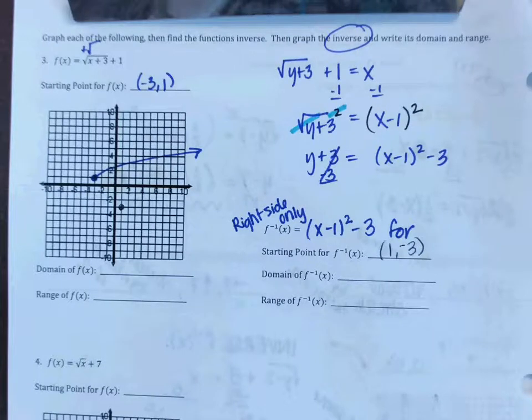So, why do we have to do that? Because if this is a U and that's only one side, they don't match. But if I cut the other side off, now they match each other. So is that only for inverse? It's only for inverses when you start with the square root. Okay? So, here is how you're going to write that in your equation.